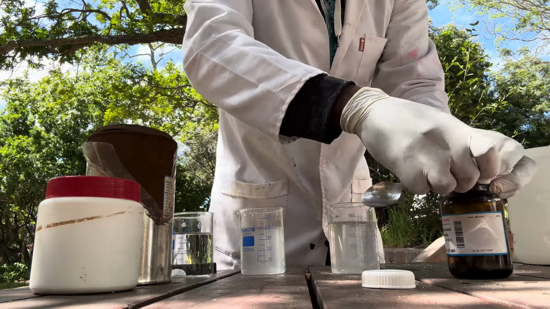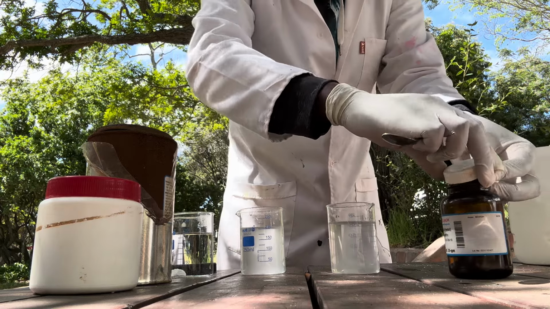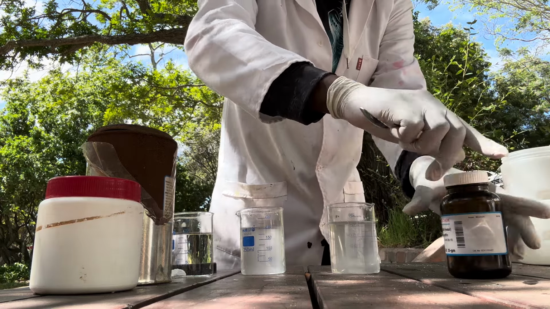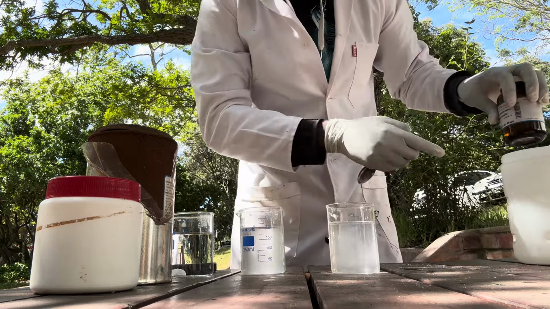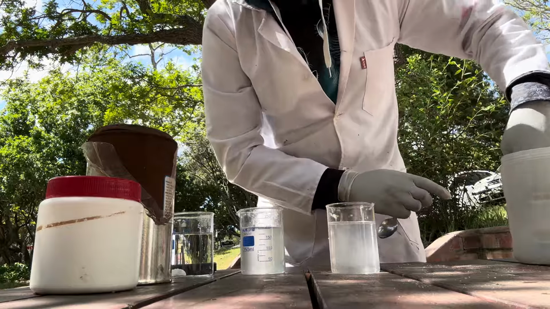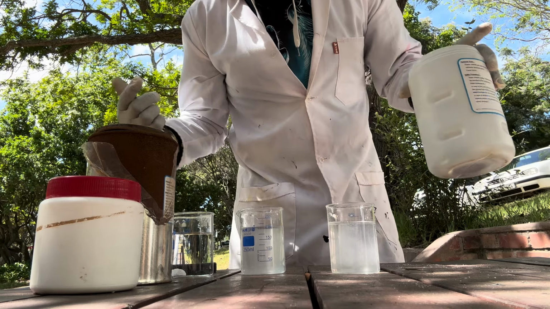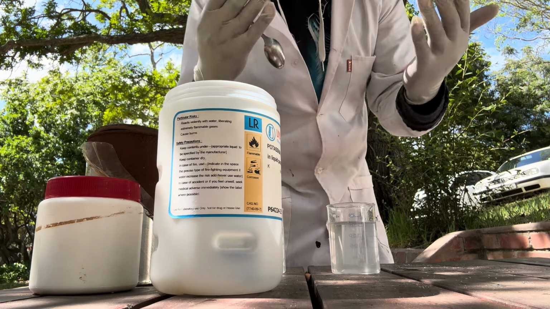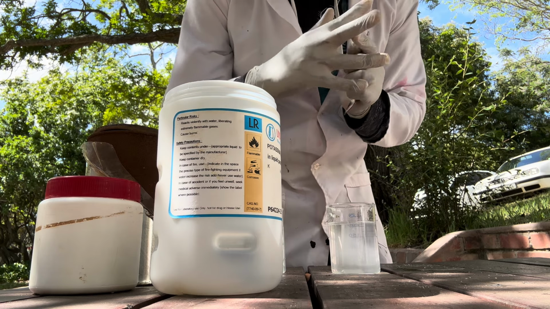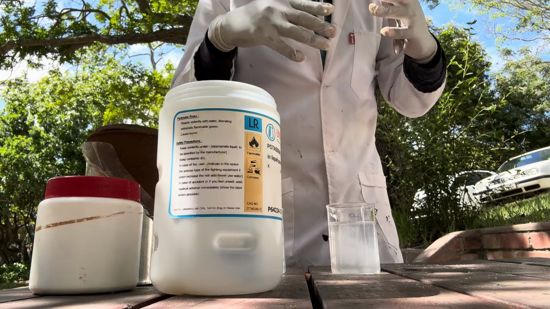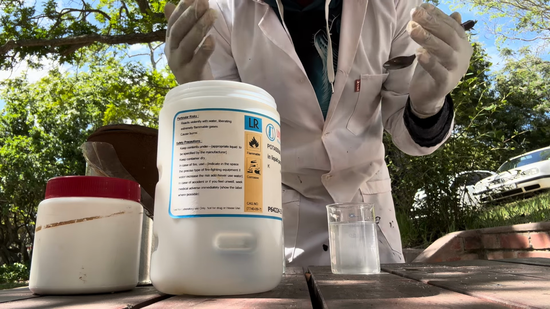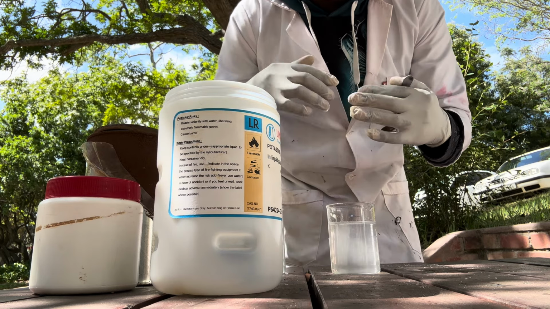The whole experiment was just to show you that as you go down the periods, the reactivity of these elements increases. And a lot of things can explain that, but another very good way of explaining it is because of the energy levels and the shells that it has.